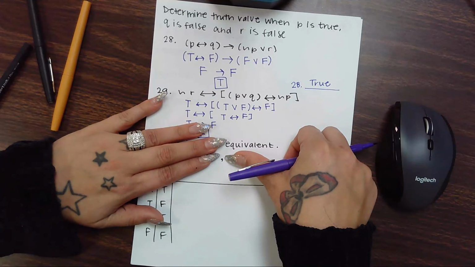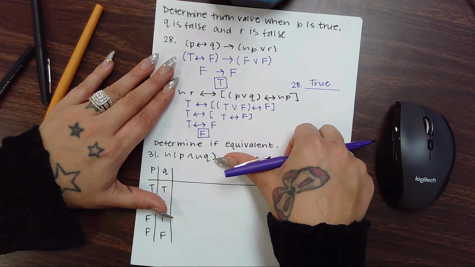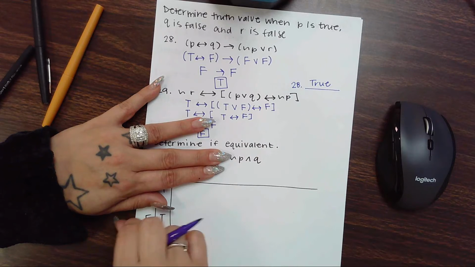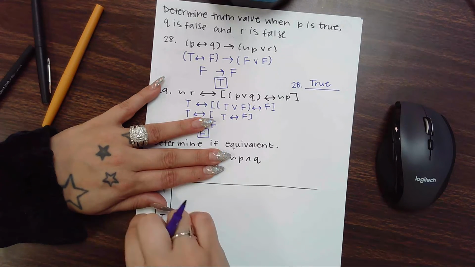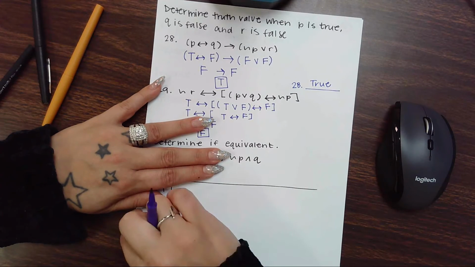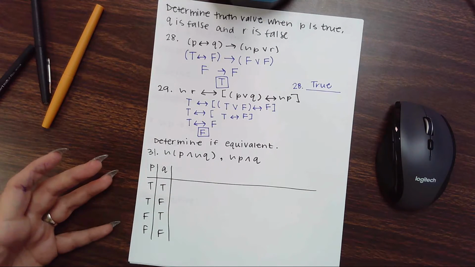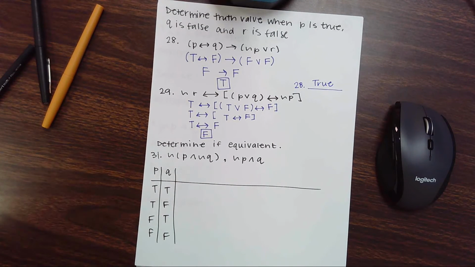That's what tells me this is statement 1, and then this is statement 2. Get their truth tables, get the actual answer columns, and if their answer columns are the same, they are equivalent statements. Okay, and then you would just write yes or no in the answer blank. If you wanted to write equivalent, you can, that's fine.